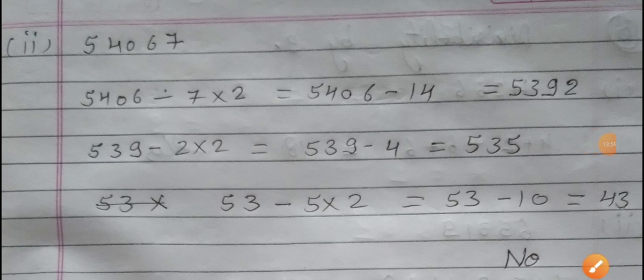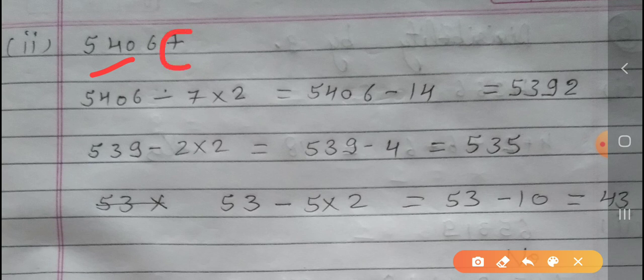Second part is here: 54067. What do we have to do? We have to take the ones digit. This is 7. 7 multiplied by 2 is 14. And the rest number found by the other digits is 5406. We will subtract this 14, then we are getting 5392.